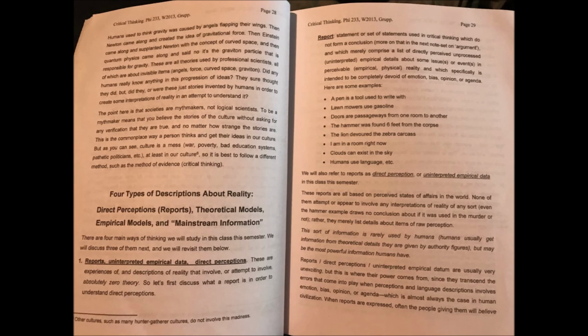Humans use language, same idea. These are hard to come by, since it's hard to find statements that don't involve little bits of theory. So this is rare that we find these in culture. If you're a news reporter, this is what you're supposed to be using, but of course we all know that doesn't quite always happen. So again, these are like reports that we talked about in the notes. Questions?